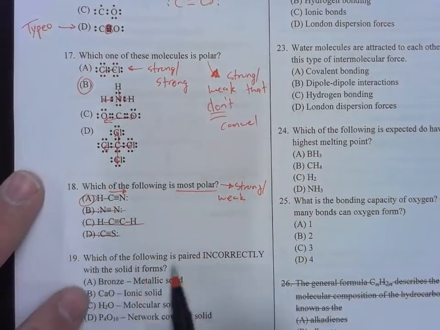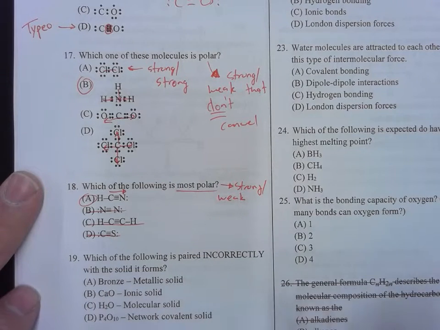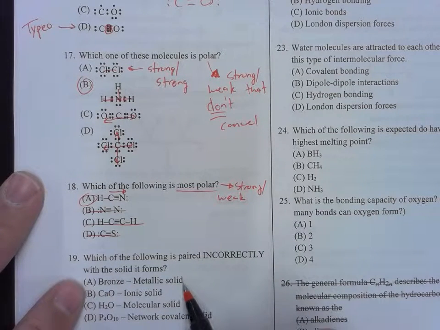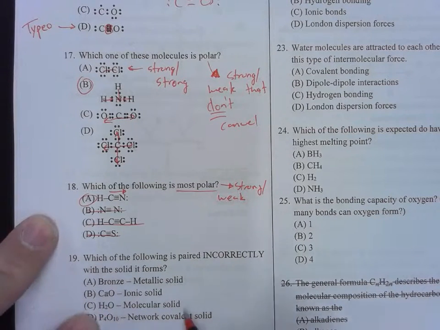Which of the following is paired incorrectly with the solid that it forms? Bronze is a mixture of copper and nickel, so that does form a metallic solid. That's correct. Ionic solid means metal, non-metal. That's also correct. Covalent solid, I believe, is what we called it. H2O, that's correct.